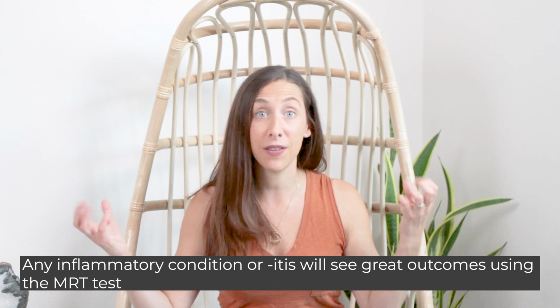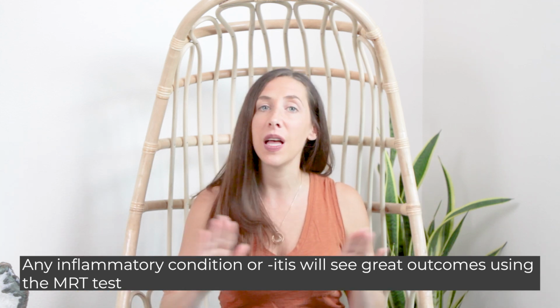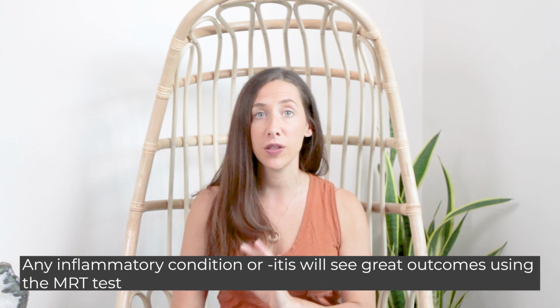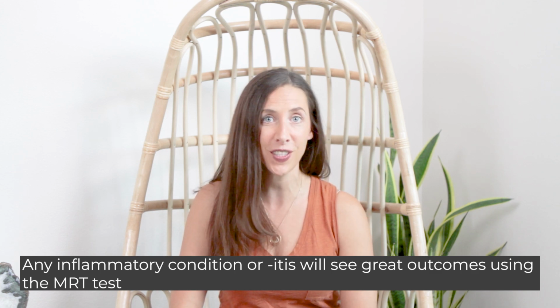So itis is going to be representing inflammation in the body or a condition with the itis at the end, right? So gastritis is inflammation of the gastric pouch. Arthritis is going to be inflammation of the joints. So any inflammatory condition, you're going to get some resolution by getting this GPS for your system.